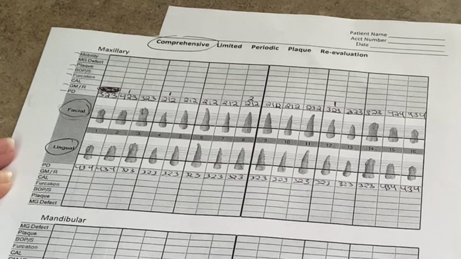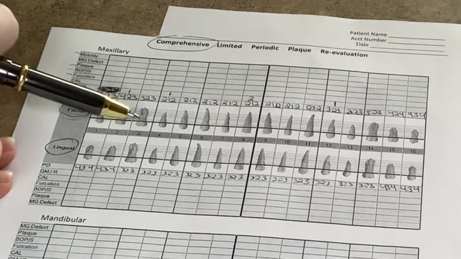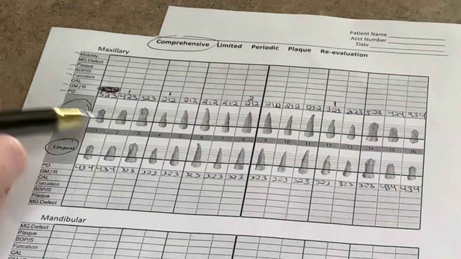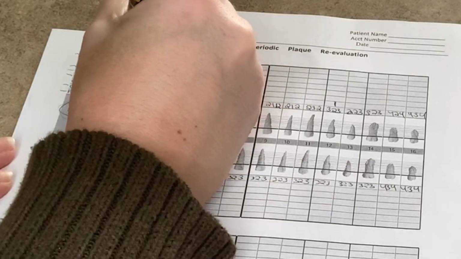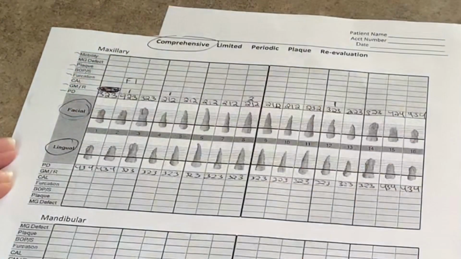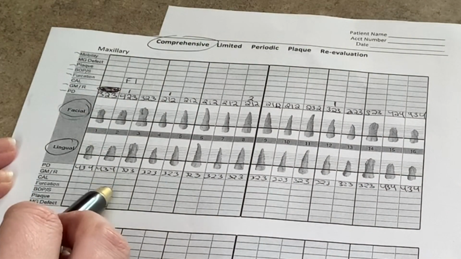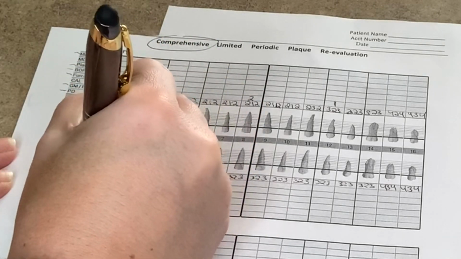So now we're going to move on to furcation. So again, remember from the video that the facials are going to have 1 reading, and the lingual only on the upper molars will have 2 readings because of the 3 roots. And the readings are usually F1 through F4.